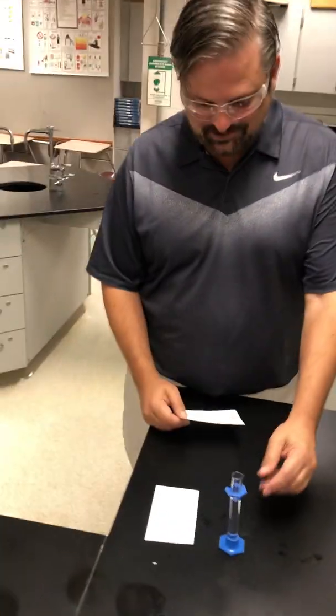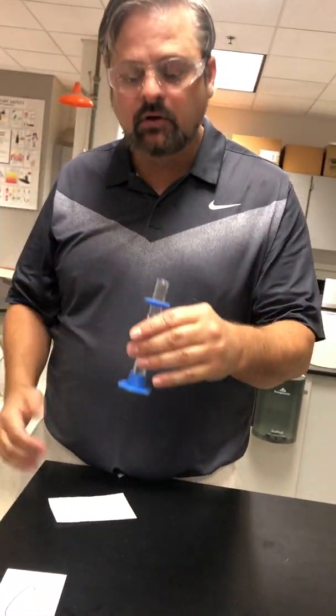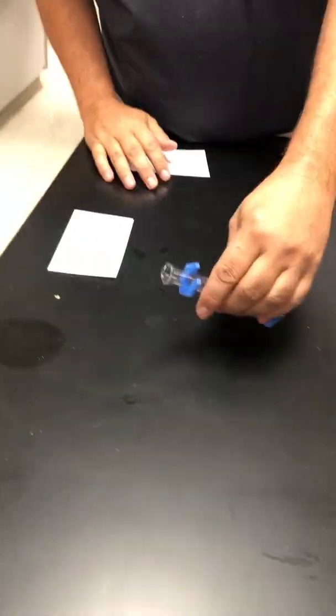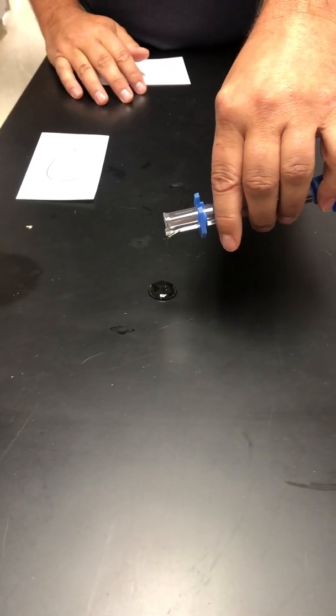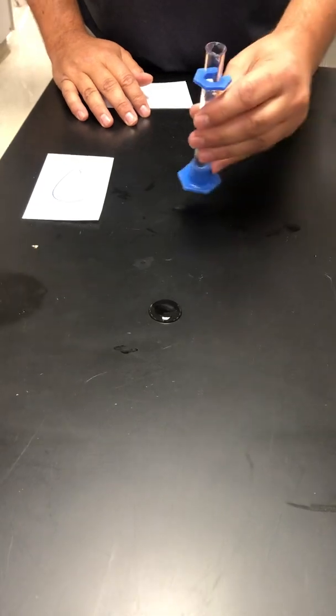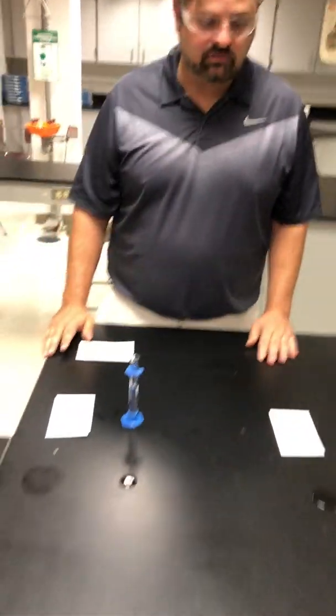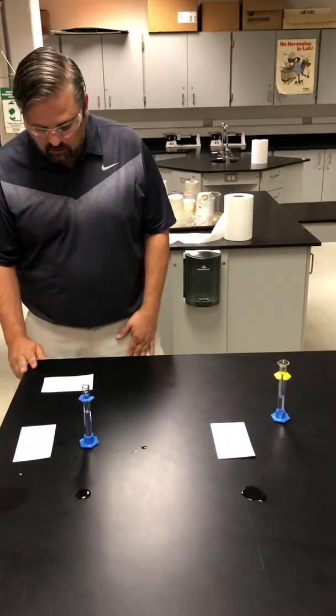All right, now let's check out substance C. So again, I'm going to waft, no odor. We'll pour a little bit out. Oh, this one pours much slower, so it's thick. So we would say that has a high viscosity, has a high resistance to flow.